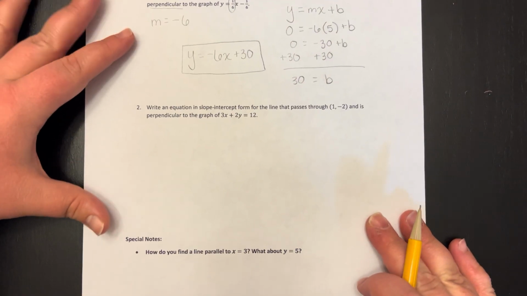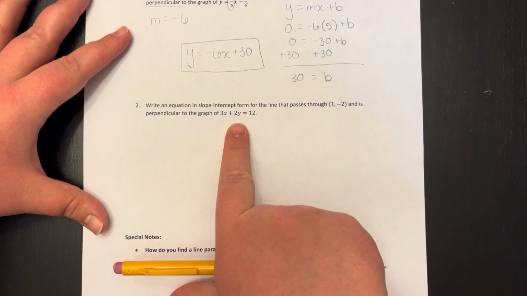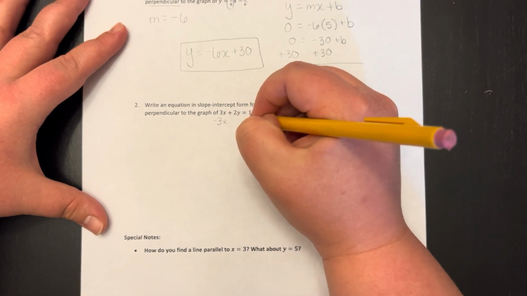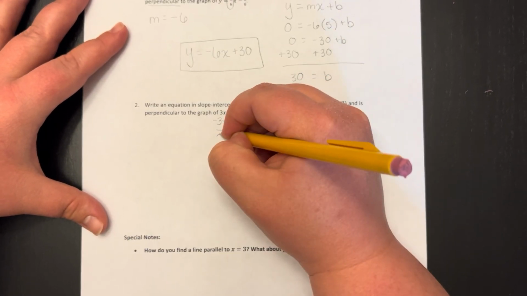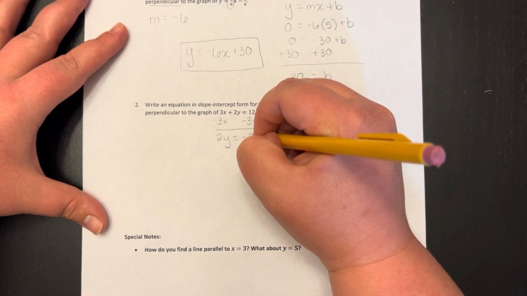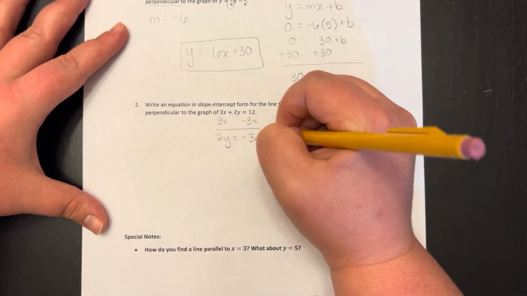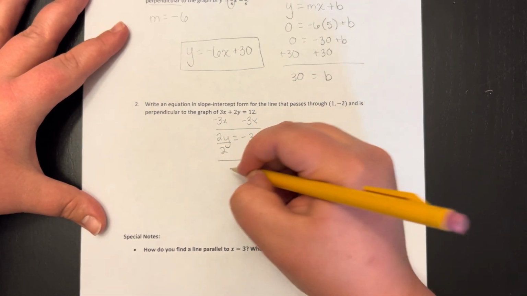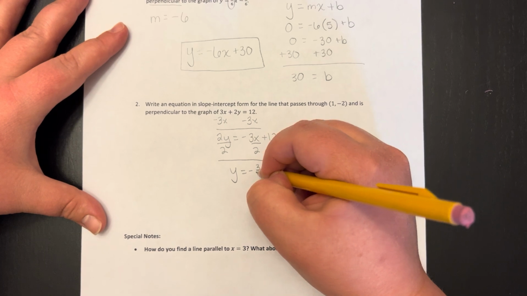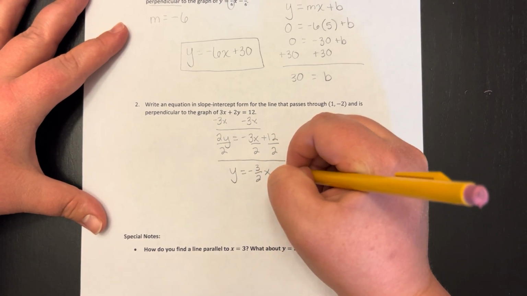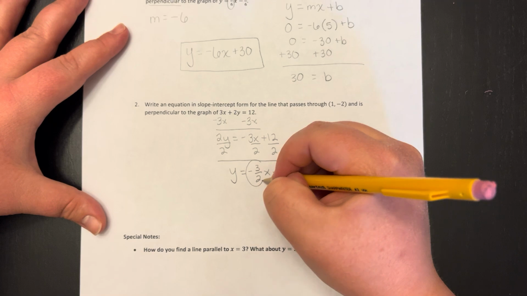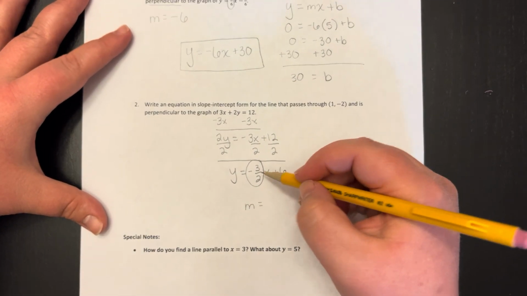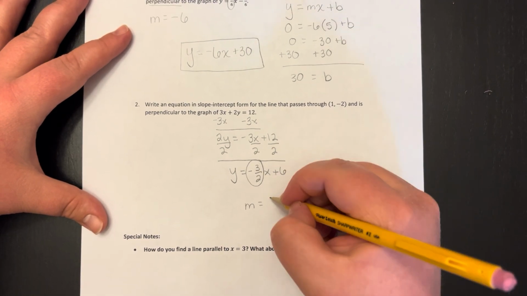Let's try another one. Same thing here. They didn't give it to us in slope-intercept form. It's in standard form, so we're going to have to change it. Start by subtracting 3x. So now I have 2y equals -3x plus 12. Divide everything by 2. y equals -3/2 x plus 6. The slope of the line here is -3/2. So let's find our new slope. Opposite means it's going to be positive. Reciprocal means it's 2/3.